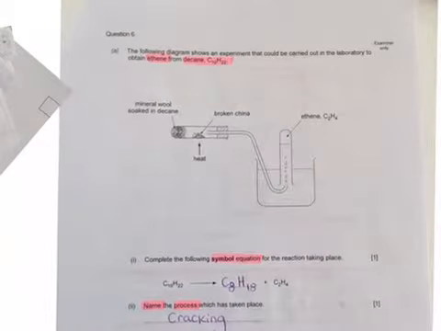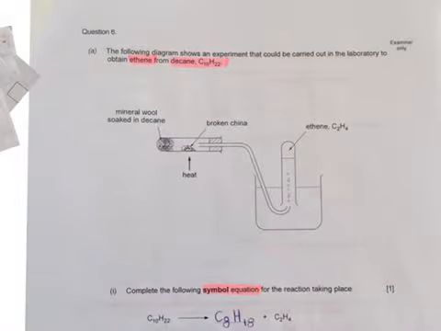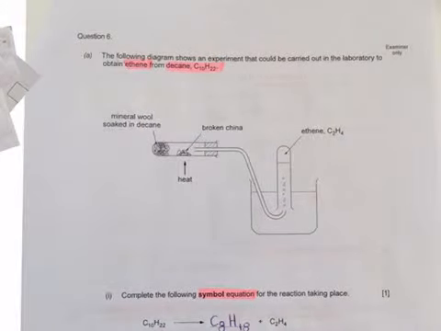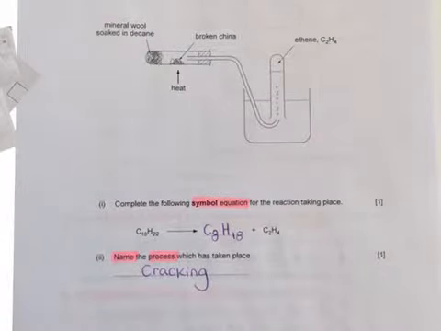Moving on then to question 6, which was a little bit of a harder question. The following diagram shows an experiment that could be carried out in the laboratory to obtain ethene from decane. Okay, so you're heating up the decane, you are cracking it to produce ethene, but you also produce another molecule, which will be an alkane. So you produce an alkane and an alkene. Mineral wool soaked in decane, and then you add some heat, some broken china is added in as well, and then you heat it up and then you produce ethene.